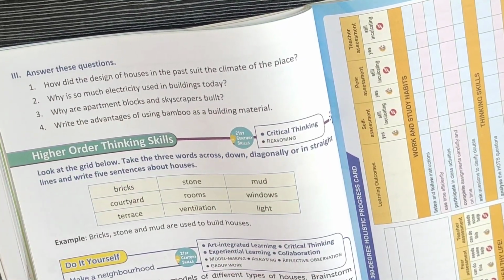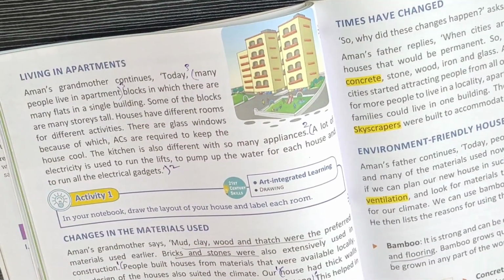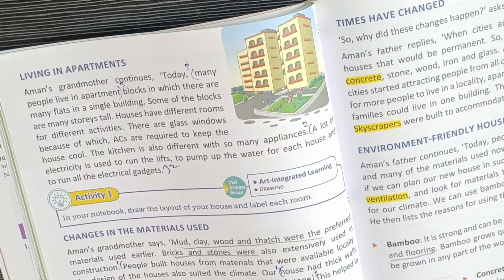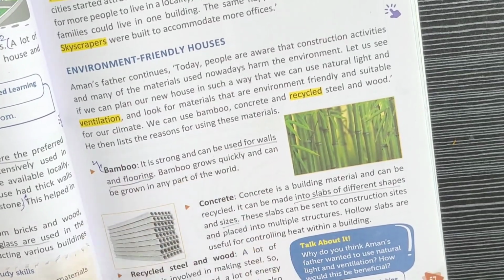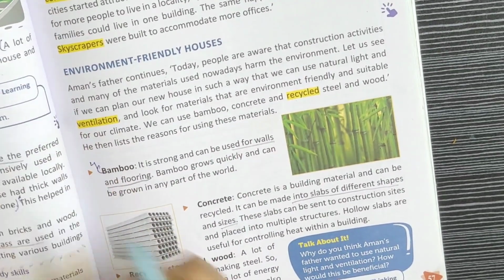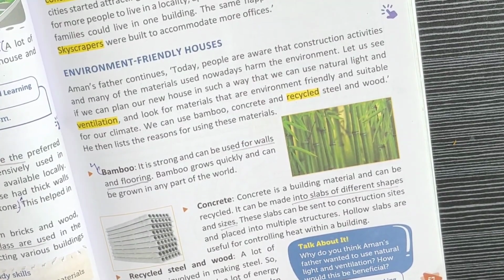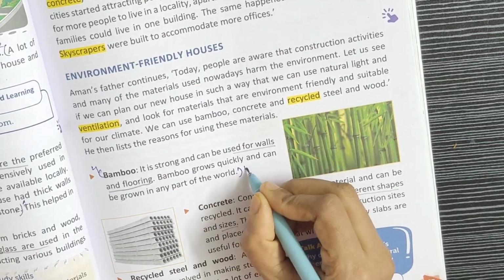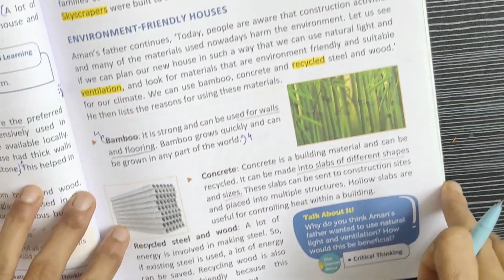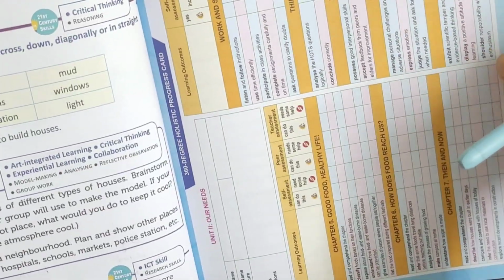Next, write the advantages of using bamboo as a building material. So, bamboo: it is strong and can be used for walls and flooring. Bamboo grows quickly and can be grown in any part of the world. Okay, understood?